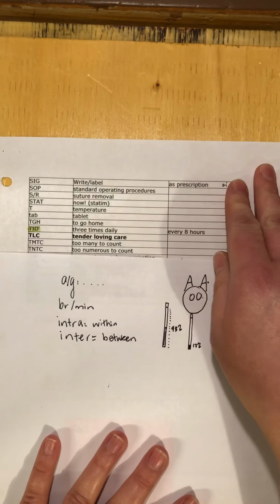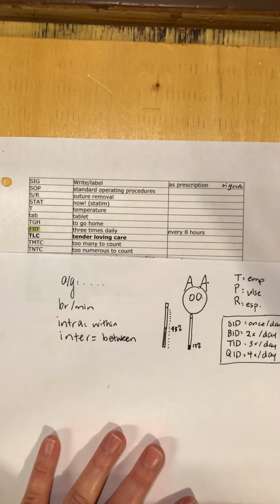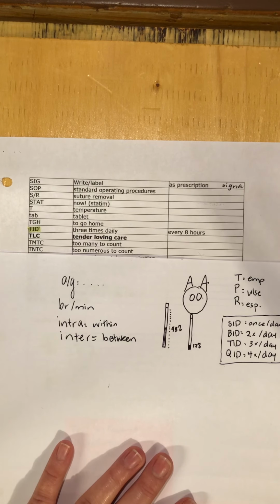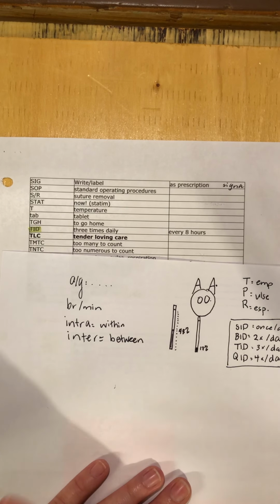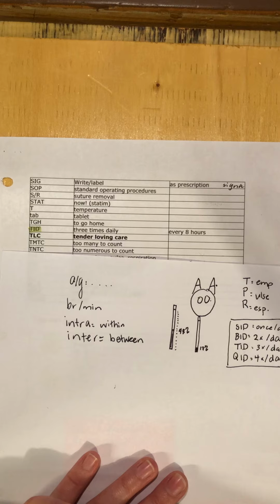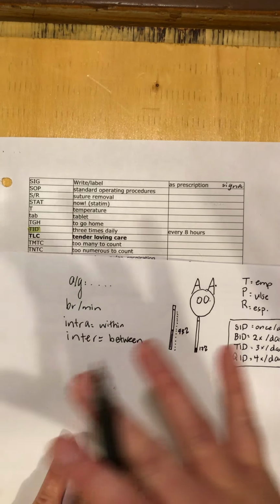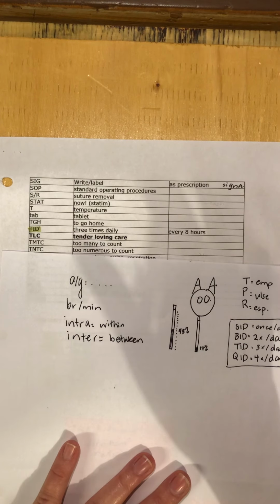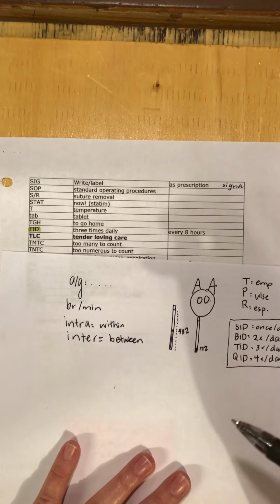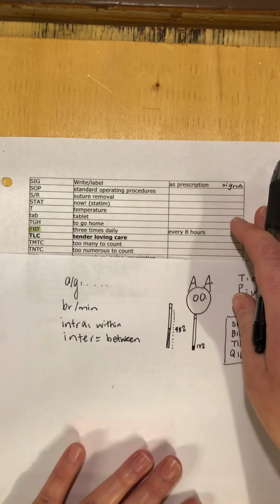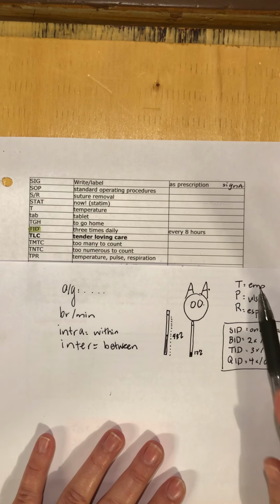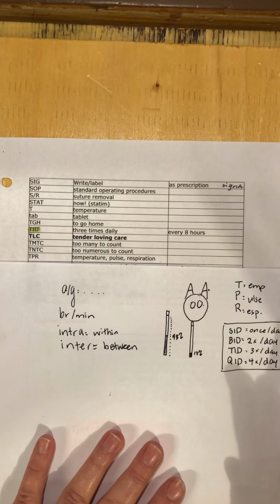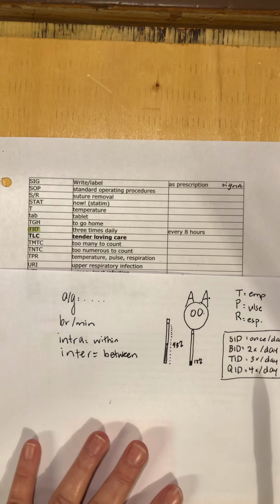TMTC and TNTC are too many to count or too numerous to count. This is techs being lazy. When we are looking at a urine sample and it has 4 red blood cells in it, it's easy to count 4. When that entire view is flooded with red blood cells, it's way too many to try to count them. I just mark it as too numerous to count. TPR, we talked about temperature, pulse, respiration. So we're just looking at the vital signs of an animal.